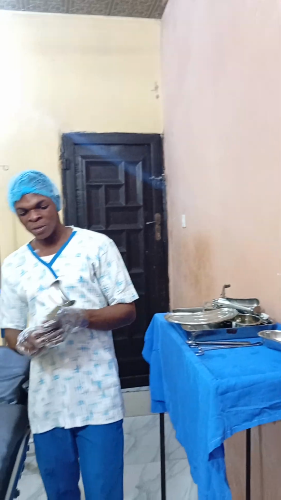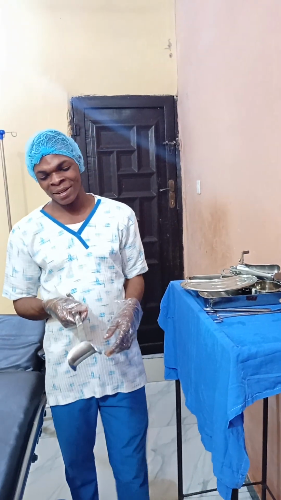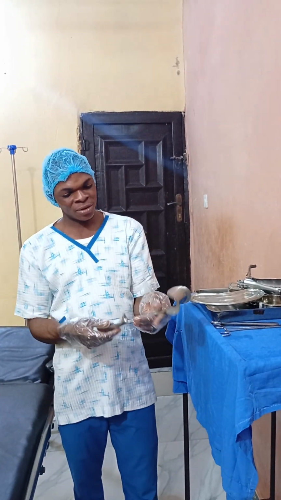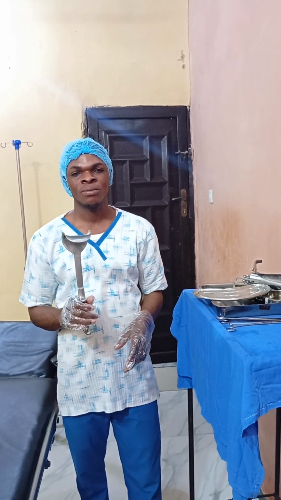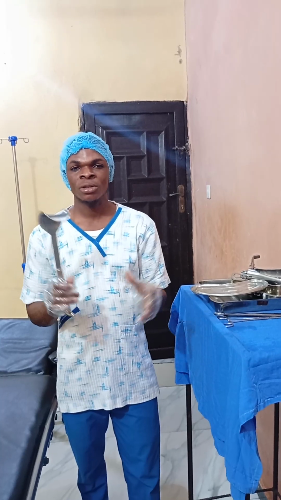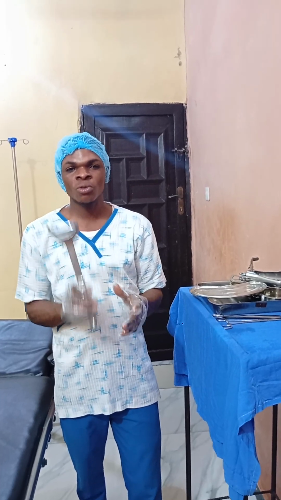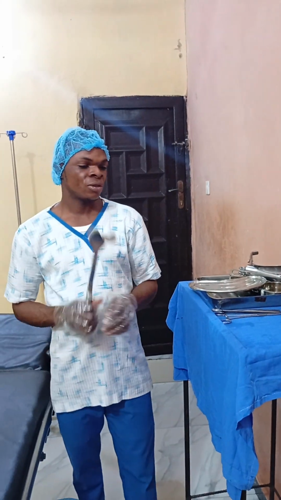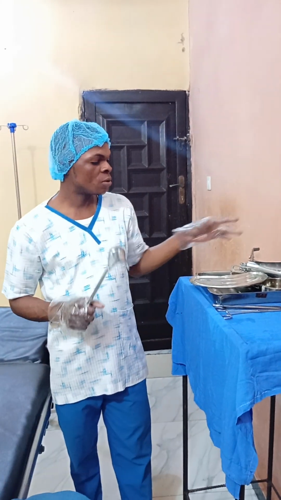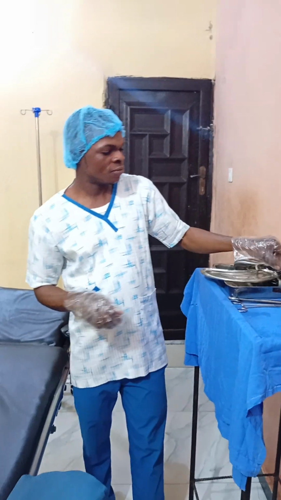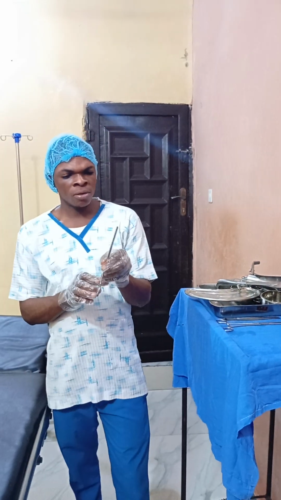So now look at this one. This one looks like a spoon, but it's not a spoon. It's a medical instrument known as bladder retractor. This is used to retract the bladder during abdominal operation, so that you cannot tamper with the bladder. So that is the use of this. We have different types of retractor, but this one is called bladder retractor, used to retract the bladder.